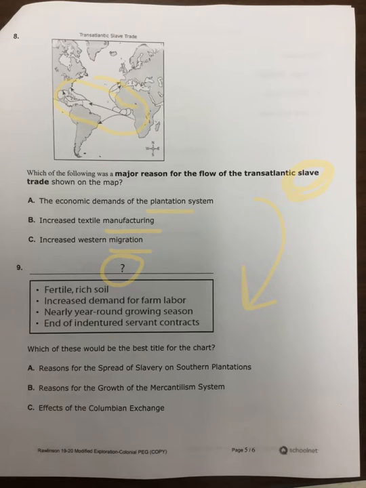Which of these would be the best title for this chart? A, reasons for the spread of slavery on southern plantations. B, reasons for the growth of the mercantilism system. Or C, the effects of the Columbian Exchange.